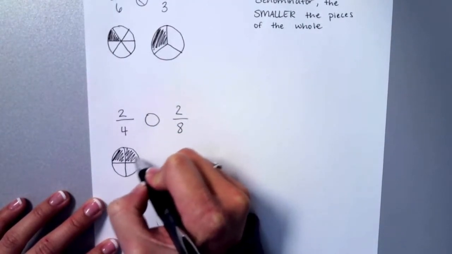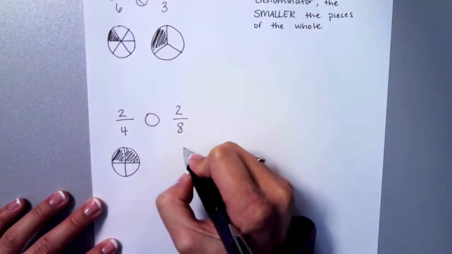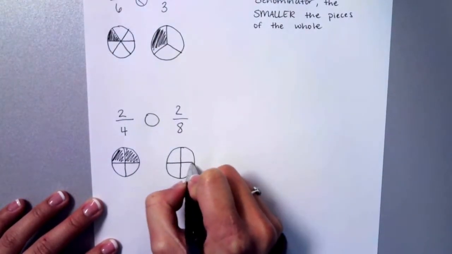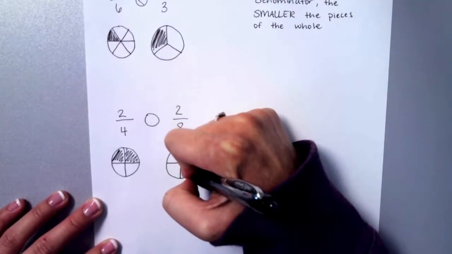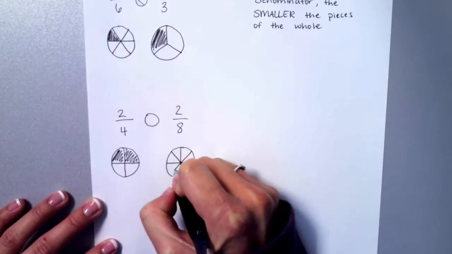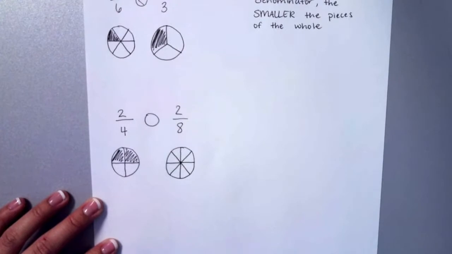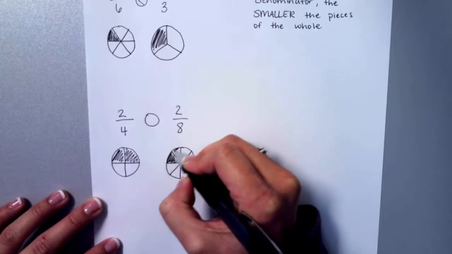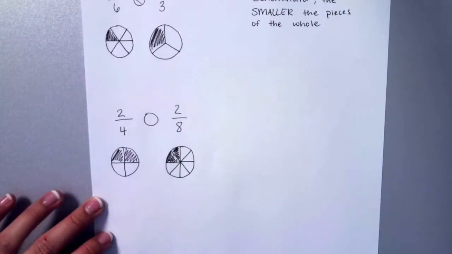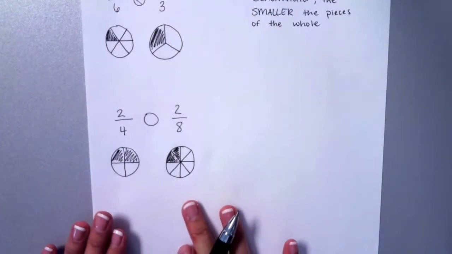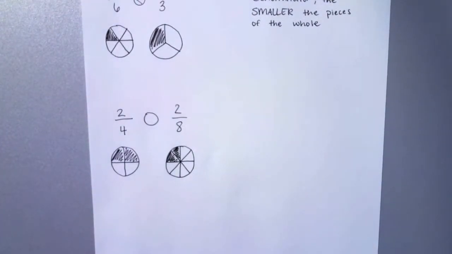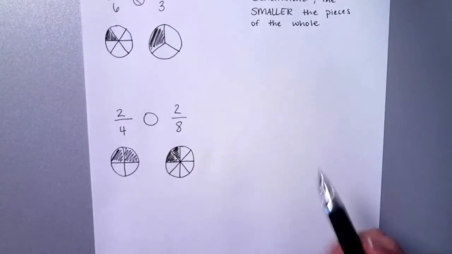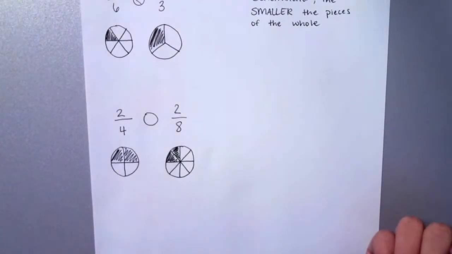1, 2. Over here, I'm going to have my circle, but I'm going to have it divided into 8ths instead of fourths, because our denominator over here is 8ths. So I'm going to color in 2 of these pieces. All right, so now I can look at my drawings, and I can see, okay, well, what has taken up more? What has more shaded to it?